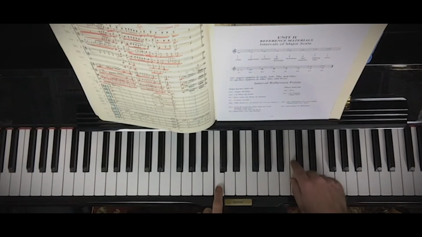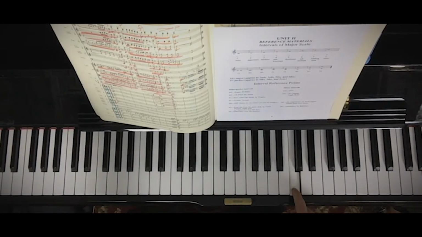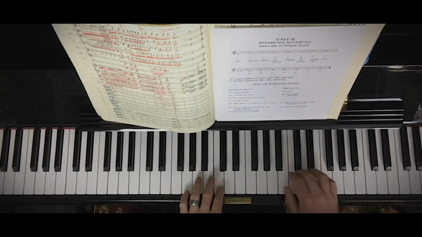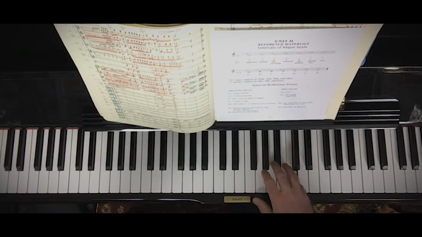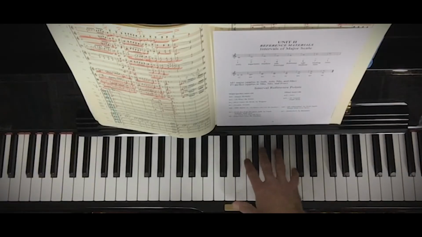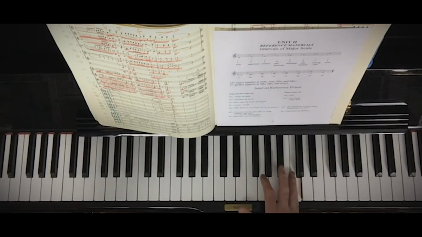And then, of course, our final interval is the octave. So it's just the same tone, but one octave higher. And sometimes I think, Somewhere Over the Rainbow. So that opening song, the opening interval is a perfect octave.